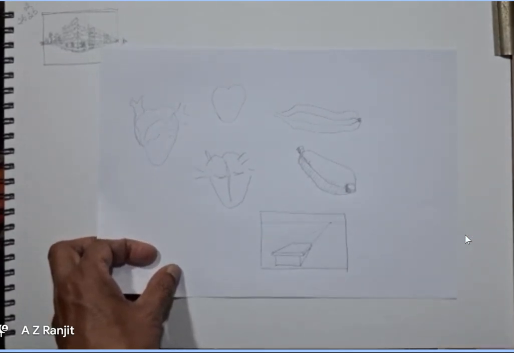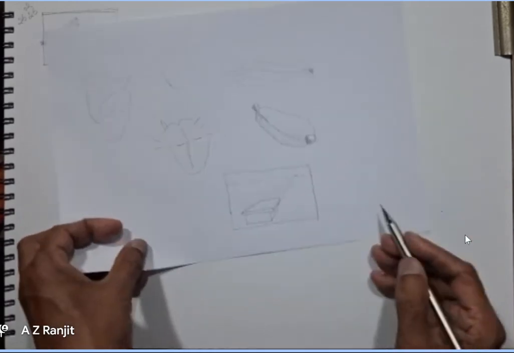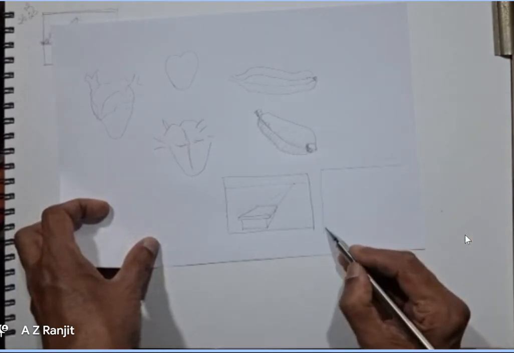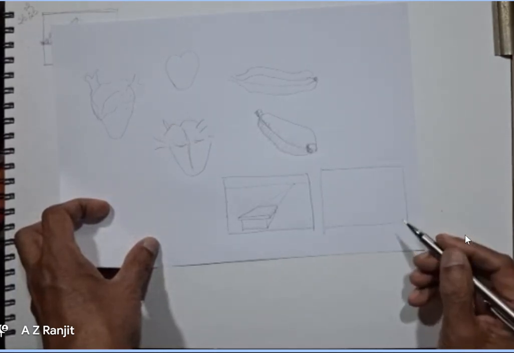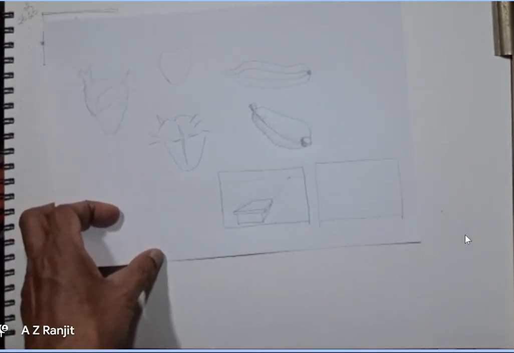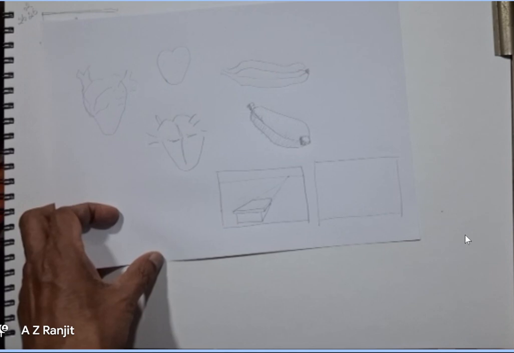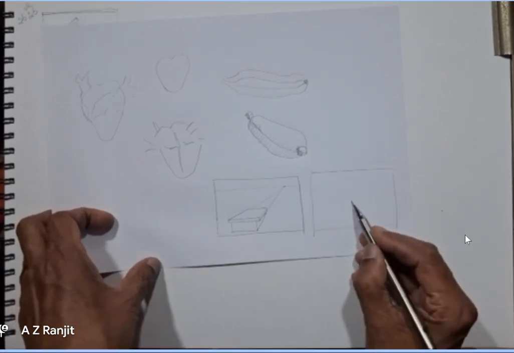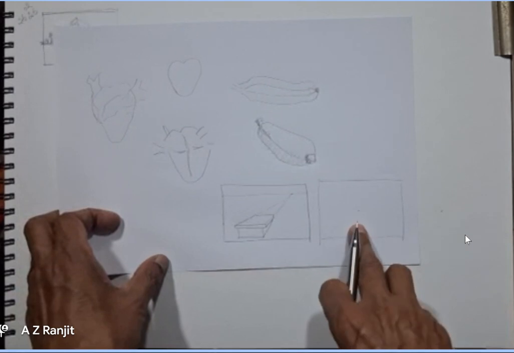We know that. So I don't have the space. So what will I do? I will do this. That's a table. But let's put all the 9 together. Where should I have my vanishing point? Yes, Priya? You will keep it in the center. That is exactly why I keep it in the center.